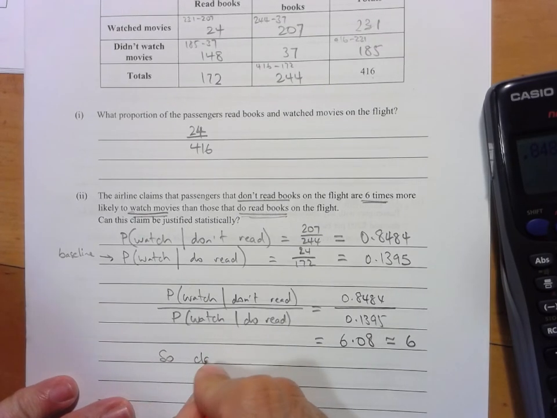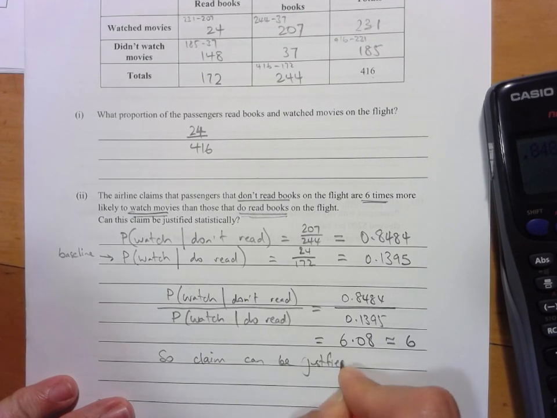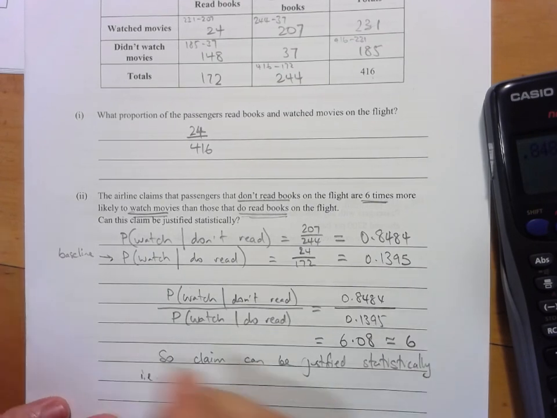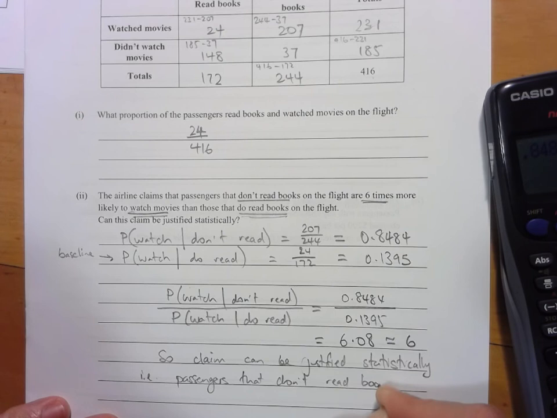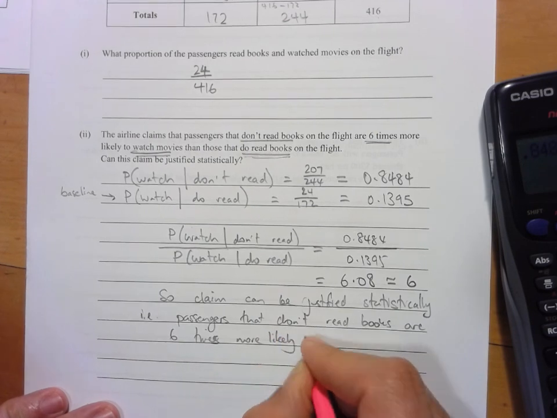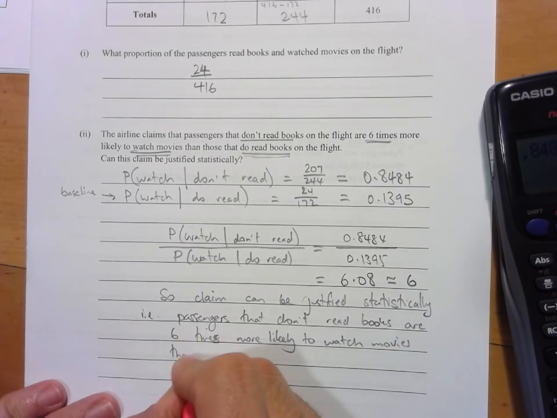So the claim can be justified statistically, i.e. the passengers that don't read books are 6 times more likely to watch movies than those that do.